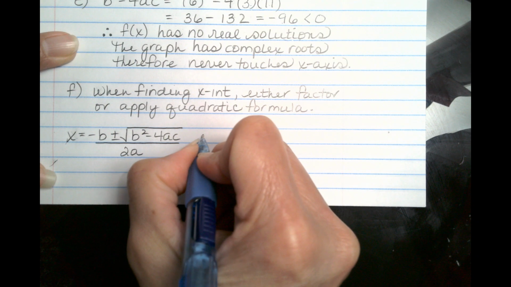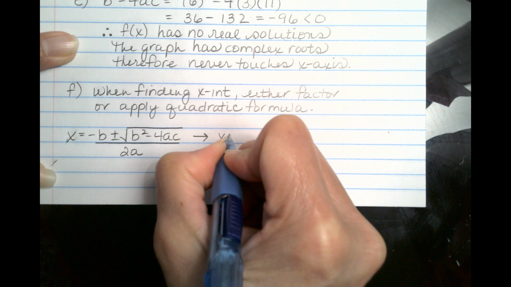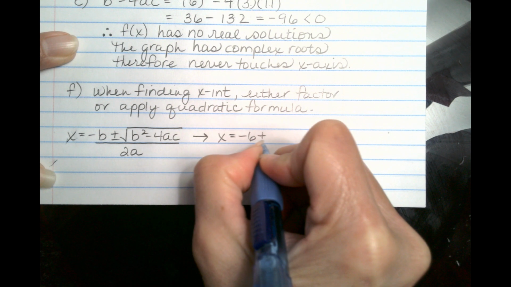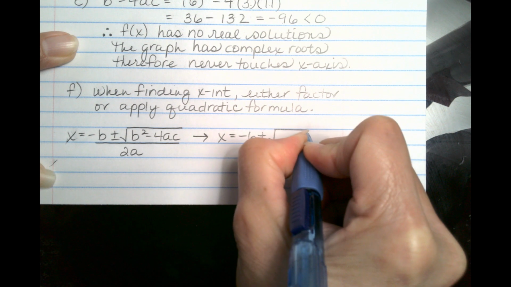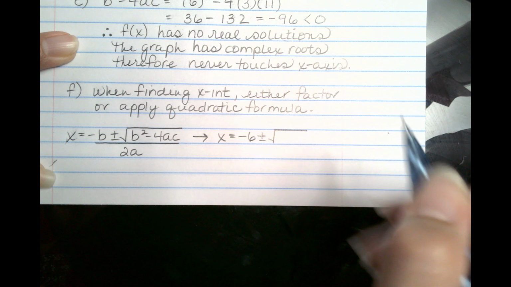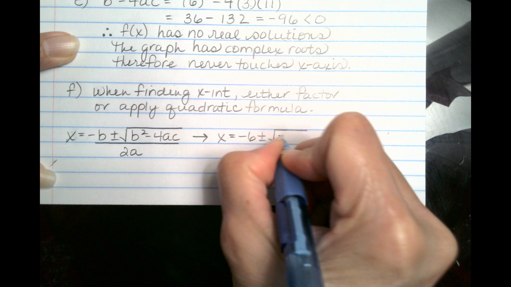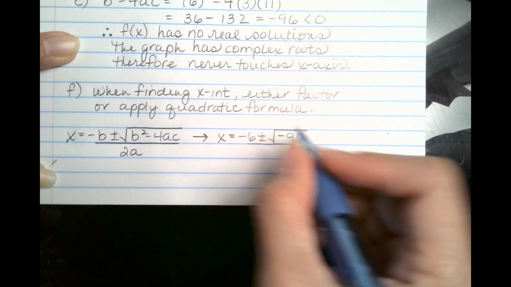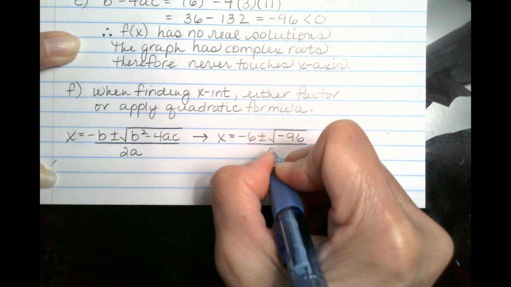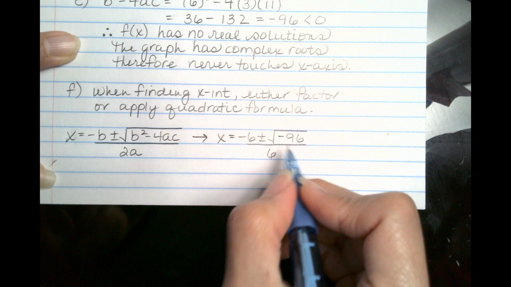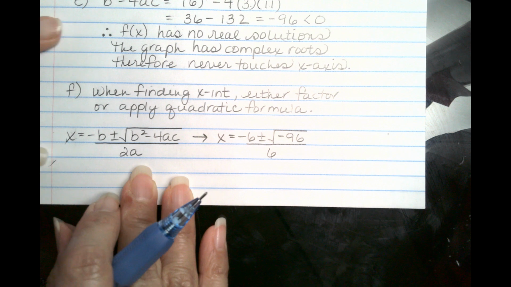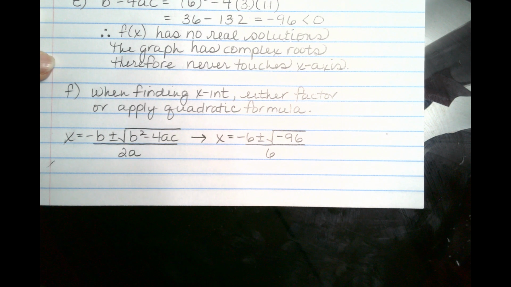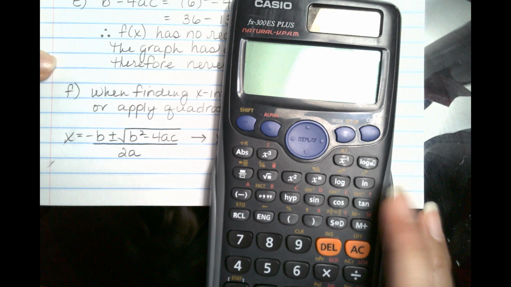So let us proceed. x equals opposite b, plus minus the square root, and we found that in part E, that was negative 96, over 2 times a, which would be 6. 2 times 3. Square root of 96. So we try dividing it by all our perfect squares and see what's the highest one.